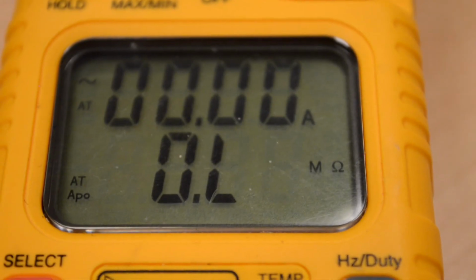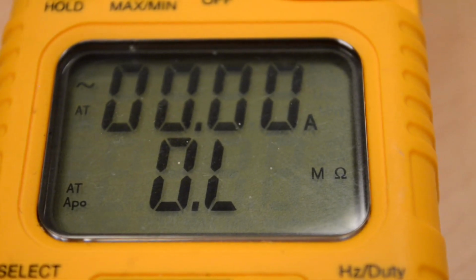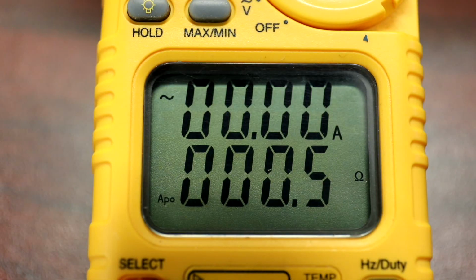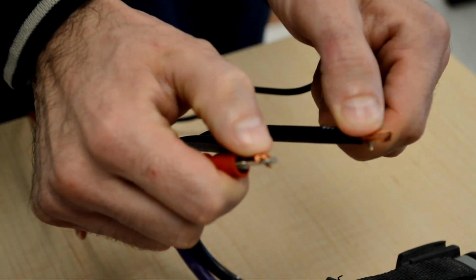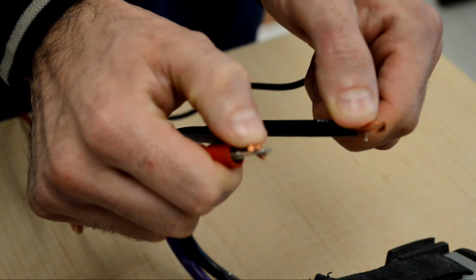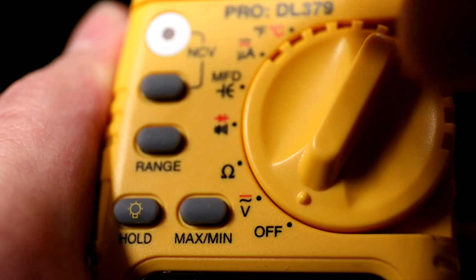OL stands for open leg and means the circuit is open. The lower the reading, the less resistance is present in the circuit. Do not hold the test leads to the wire with your fingers, since the meter will also read the resistance through your body as well as the resistance of the circuit being tested.